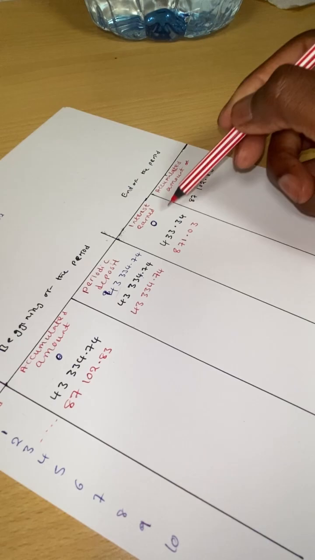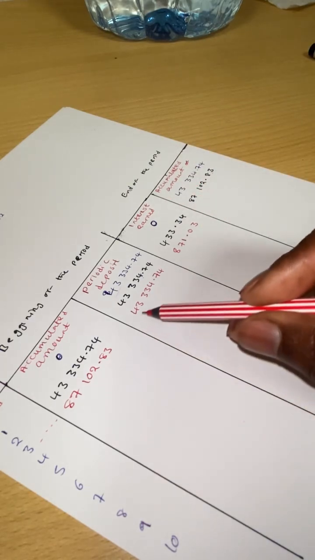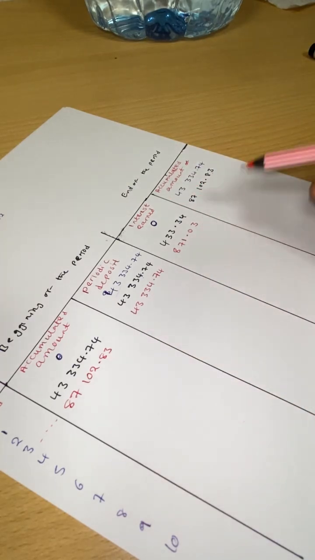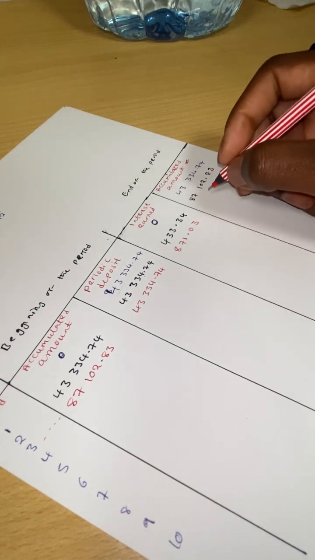Then to find the amount at the end of the third month, we are just adding all the amounts that are here. So when we add everything, it's giving us how much?